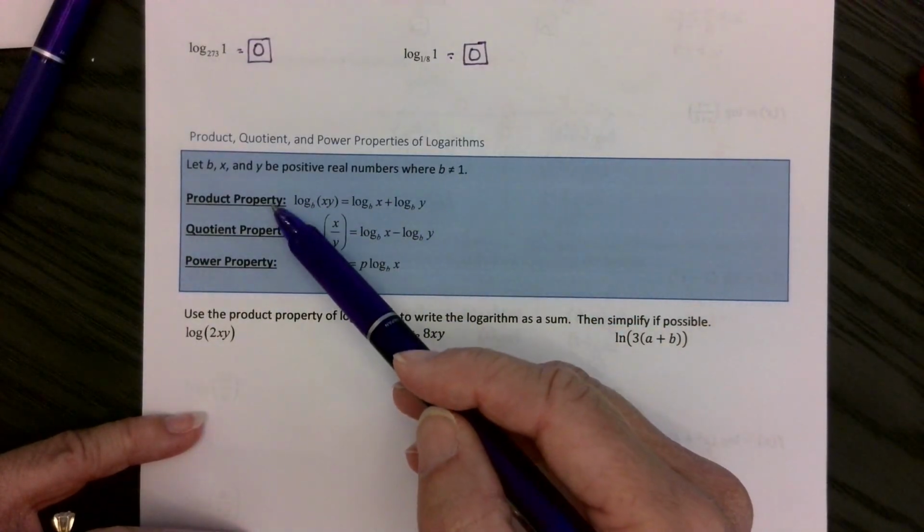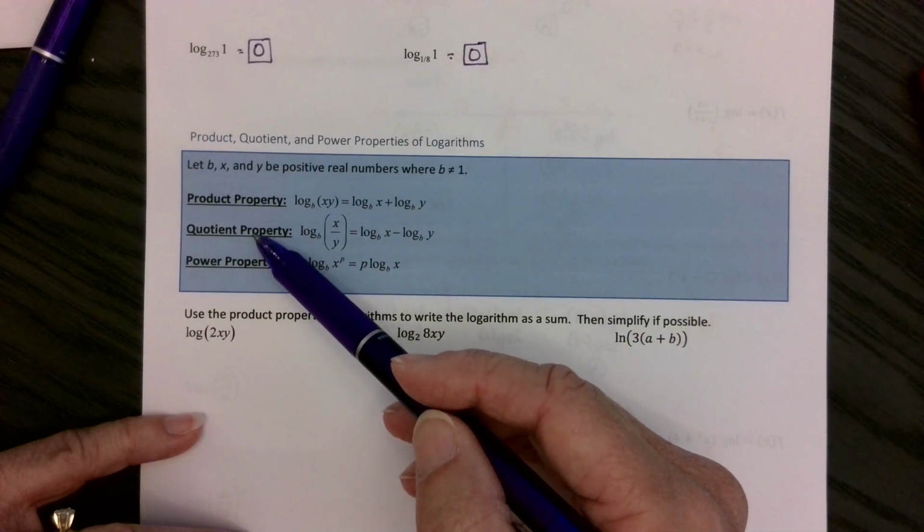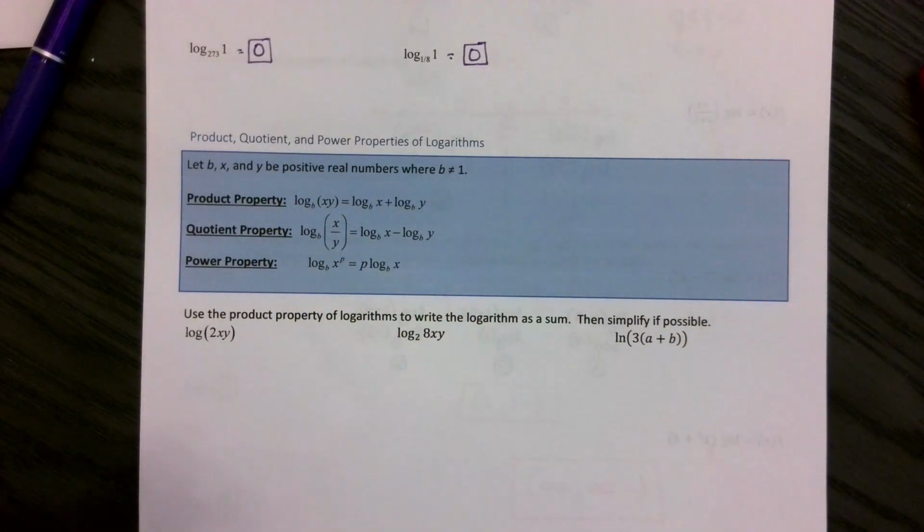Okay, so first we're going to practice the multiplication, the product one. Then we're going to do division, which is quotient. And then we're going to do some problems with power, the exponent ones. And then we're going to throw it all together, mix and match.